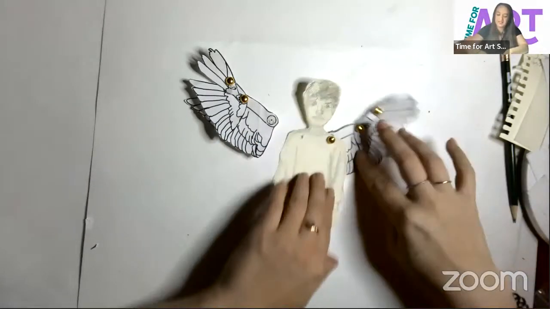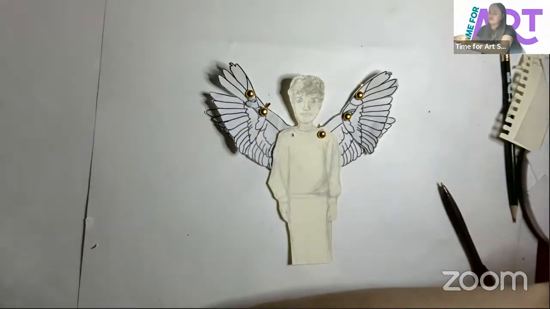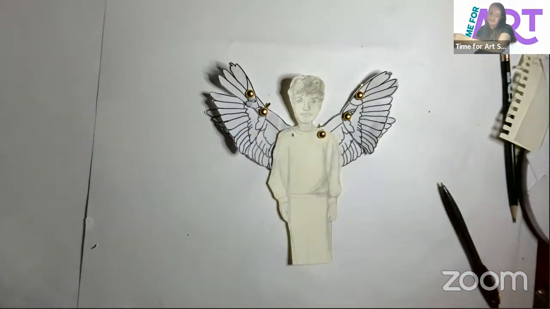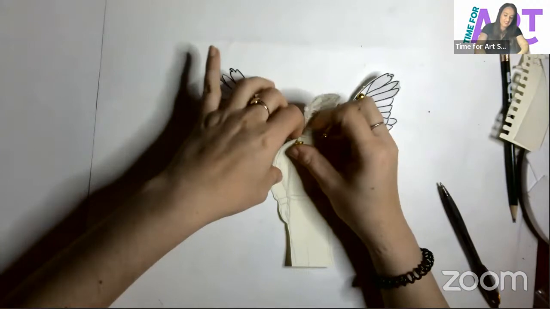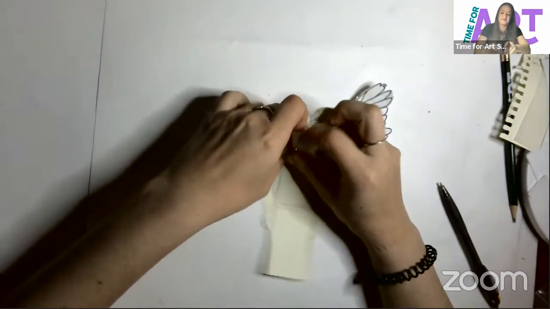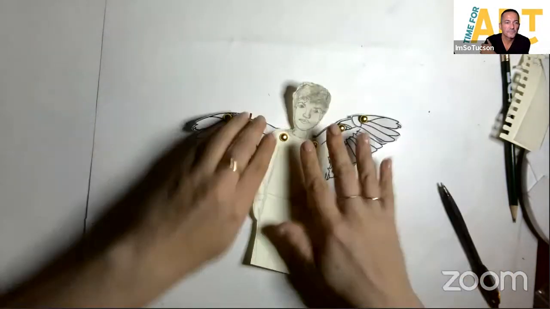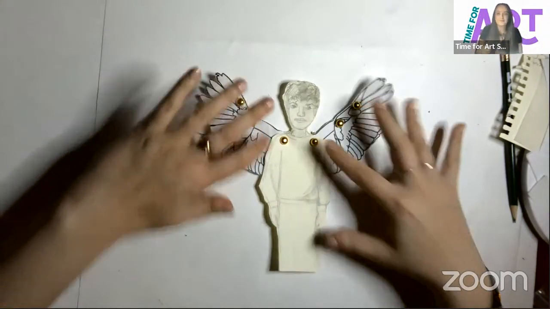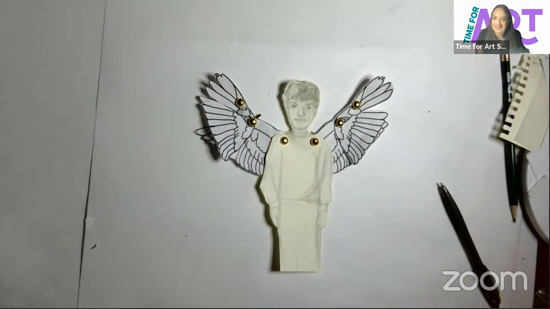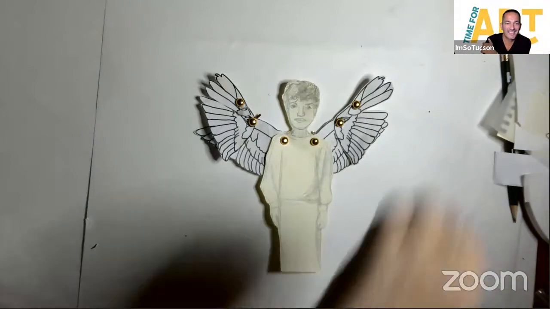Poke through and connect sort of at the pivot point. Just like this. Sort of like that. So it's one way to do it. There you go.